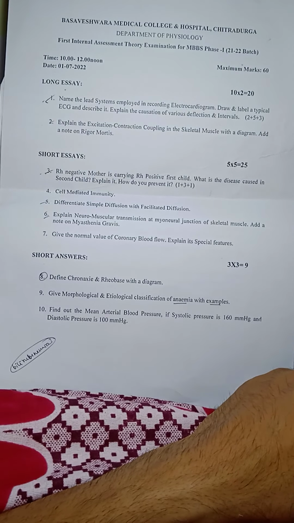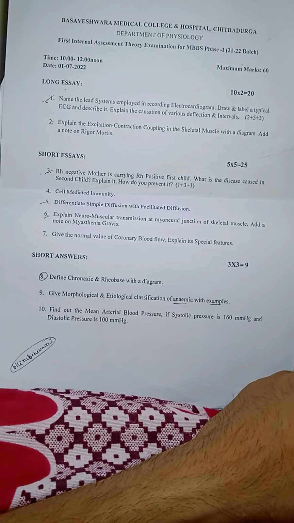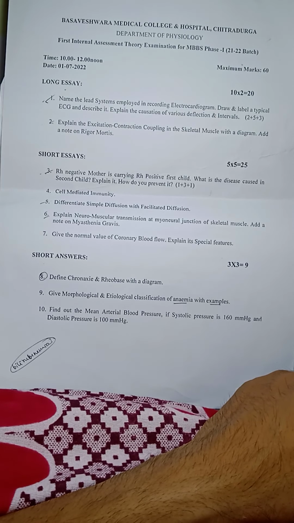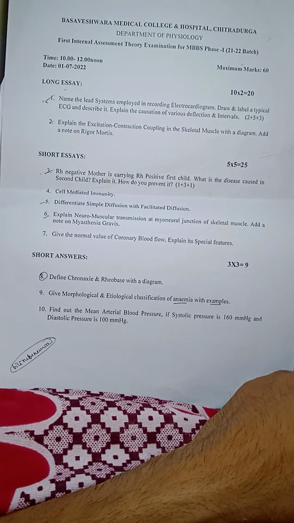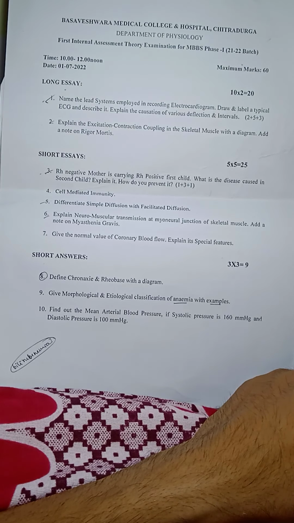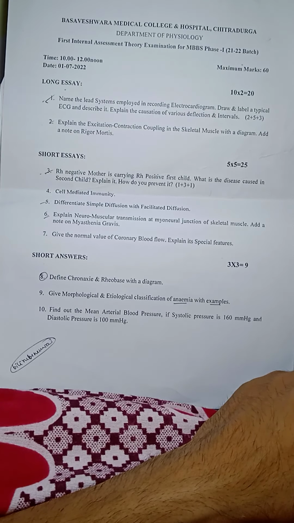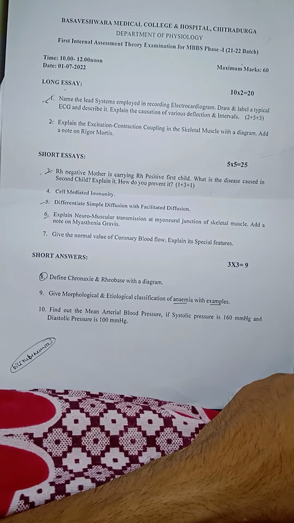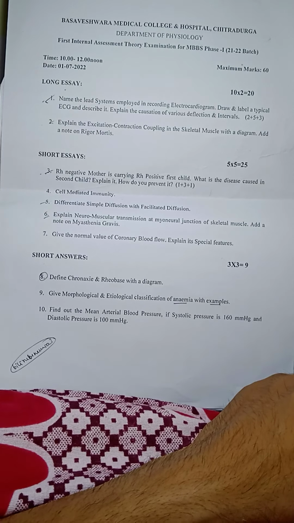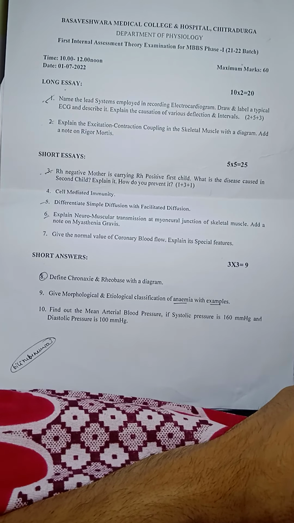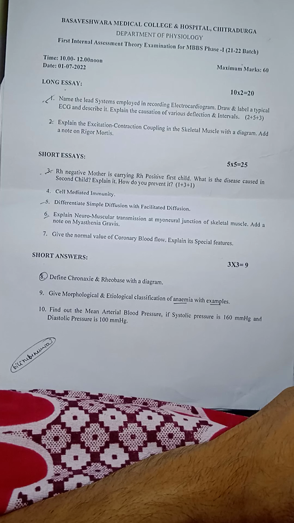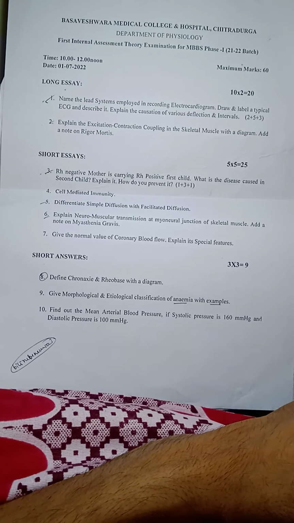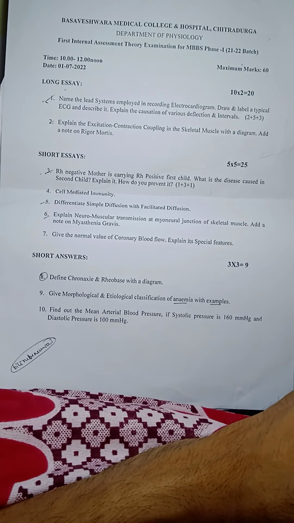What I am discussing today is what I did and what our mentors told us about how to perform in the internal examination. The MBBS course pattern is that we get short essays, long essays, short answers, and also MCQs. Long essay questions are for 10 marks, short essays for 5 marks, short answers are 3 marks each, and MCQs 1 mark each.